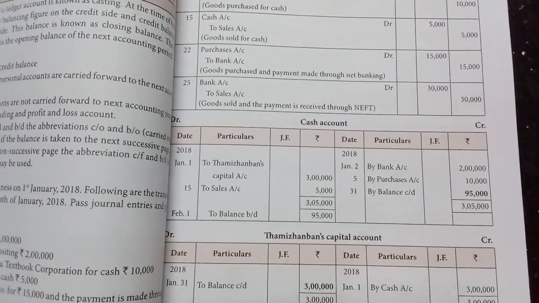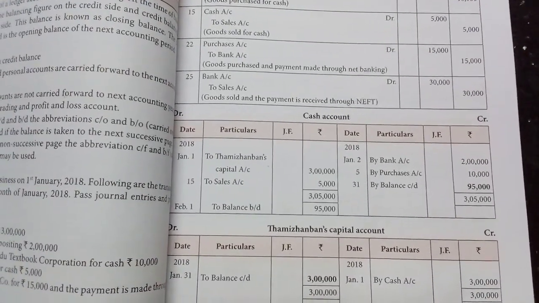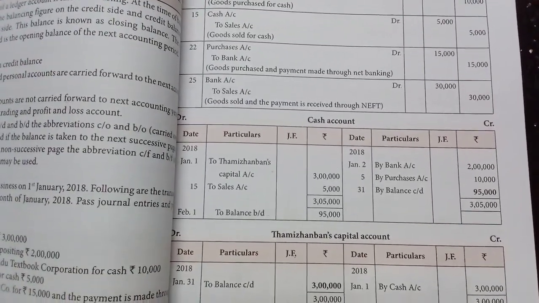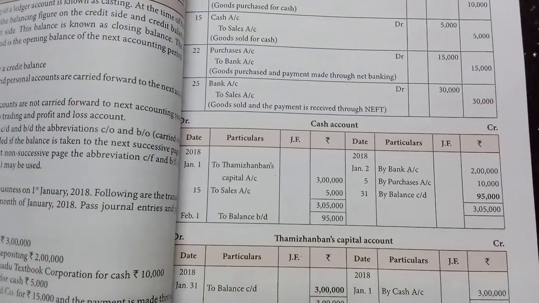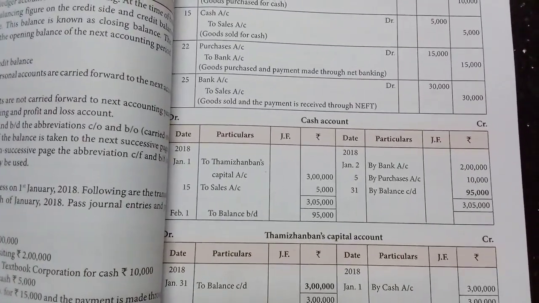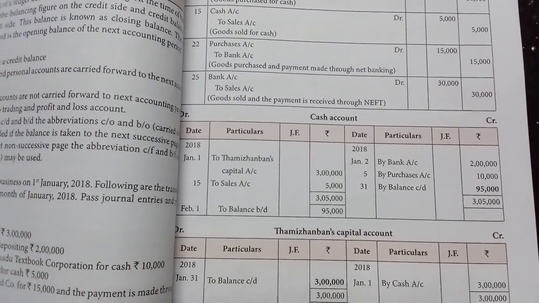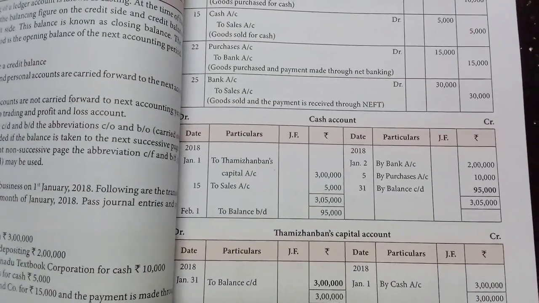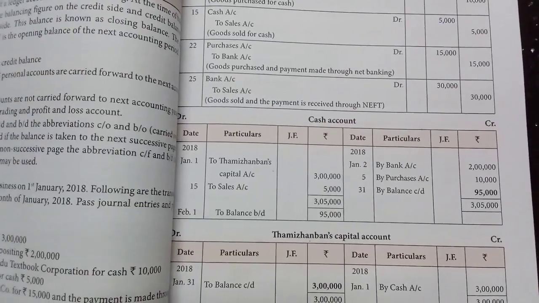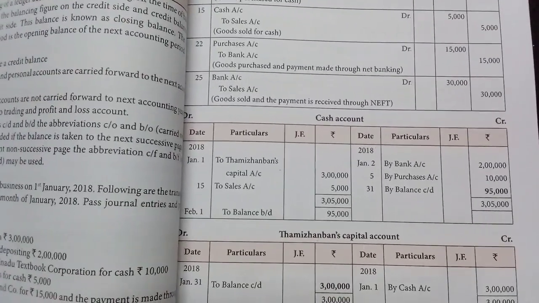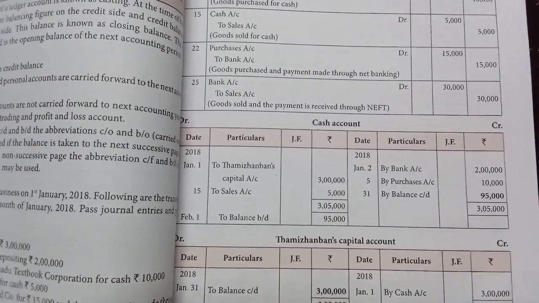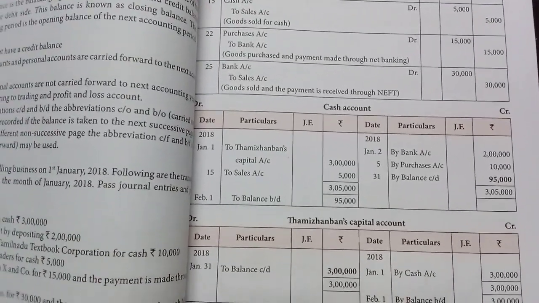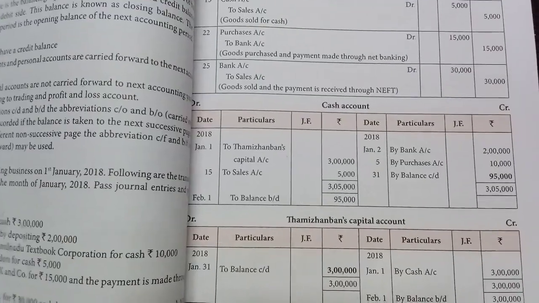That we have to write by writing the last date of that month. What is the last date of that month? January 31. So you write 31, by balance carried on. Then the same balance will be written on the debit side. This is called debit balance. If the debit side total is more, we will get debit balance. Debit balance means you should not think about carry down, only brought down. So to balance brought down 95,000.